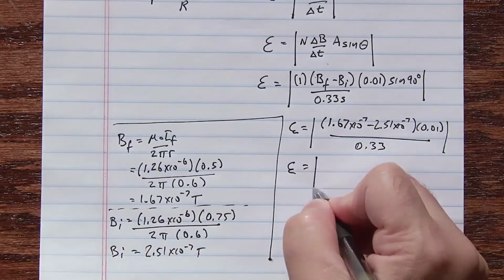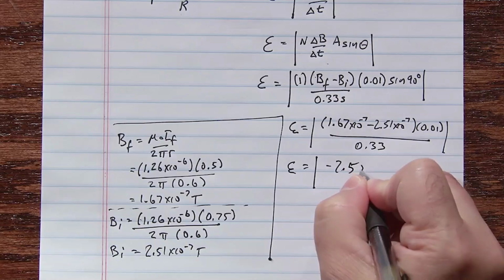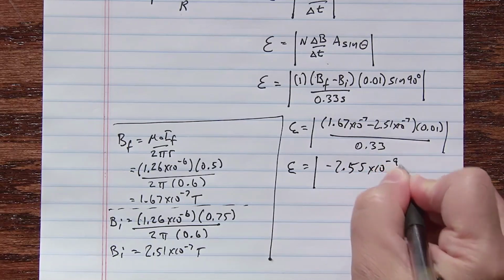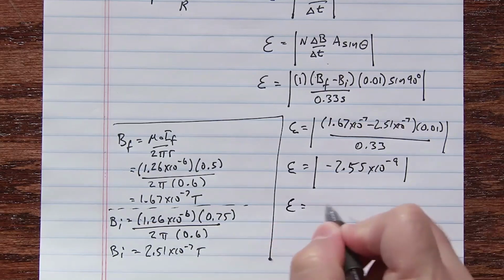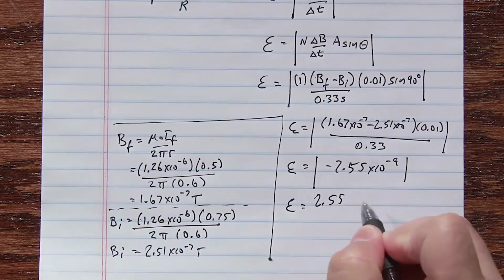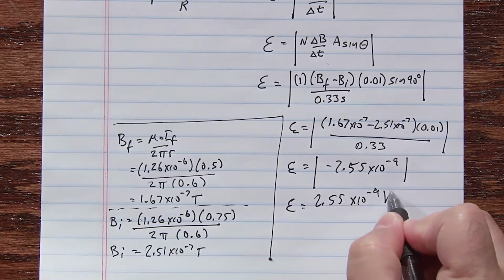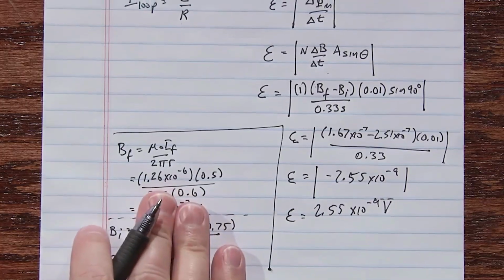And so E is equal to the absolute value of 1.67 times 10 to the minus 7 minus 2.51 times 10 to the minus 7, times 0.01 divided by 0.33, and that gives us negative 2.55 times 10 to the minus 9, or E, when we take the absolute value, is 2.55 times 10 to the minus 9 volts. That's the unit of electromotive force.